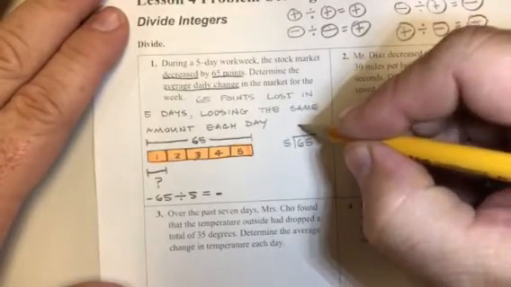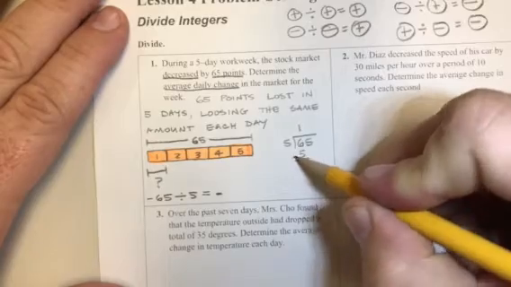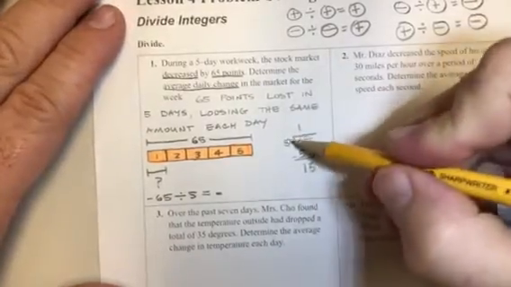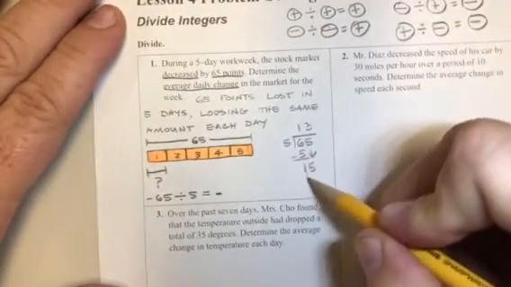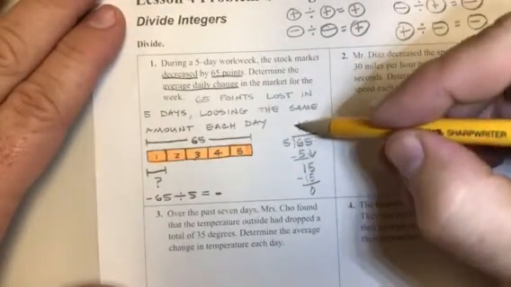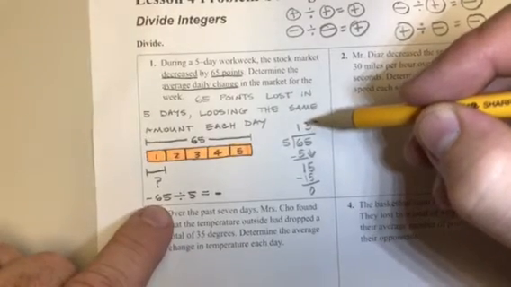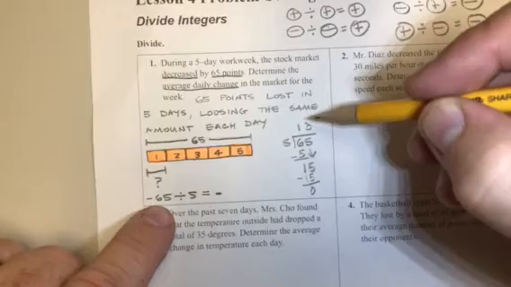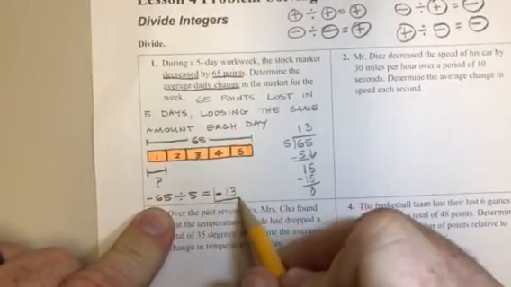5 goes into 6 once. 1 times 5 is 5. Subtract and bring down. 5 goes into 15 3 times. 3 times 5 is 15. We have a remainder of 0. We have an answer of 13, but we need to remember we're talking about decreasing points, which is negative. So we want negative 13 to be our answer.